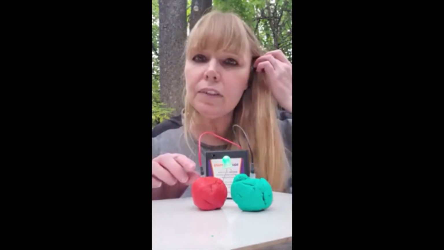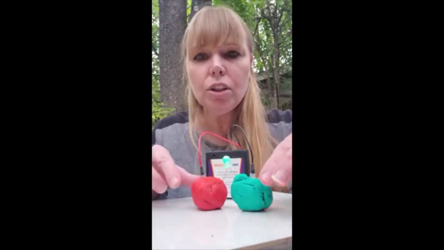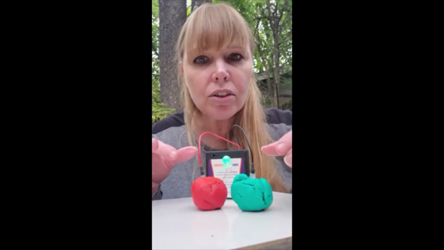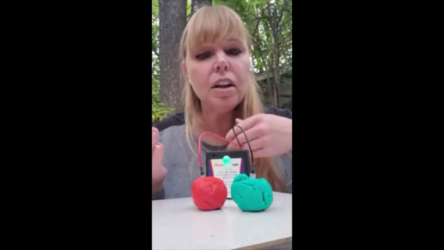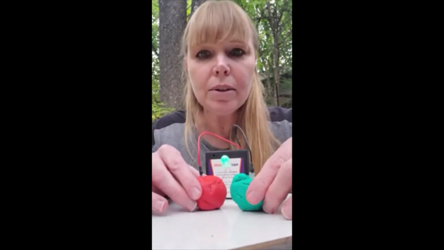But if for some reason you create another shortcut option for the electrons, they're going to take it. Just like if you open up a shortcut and there's a backup of traffic, people are going to cut across. So here's where we have that, and that's what you're going to see.